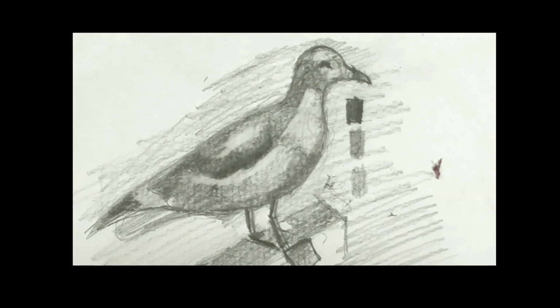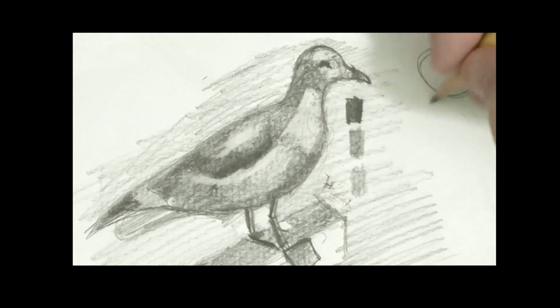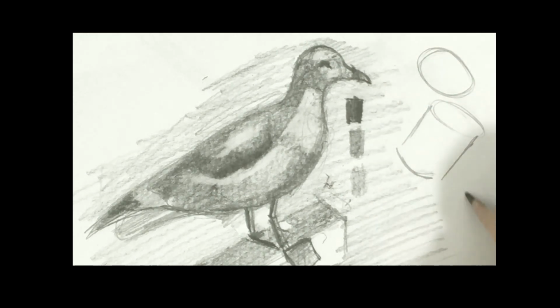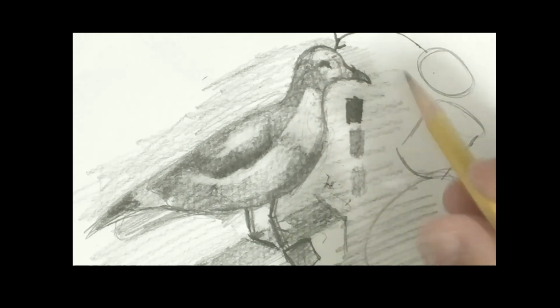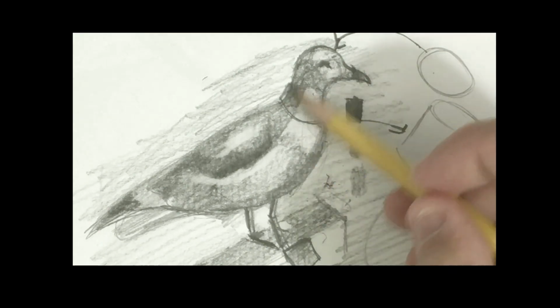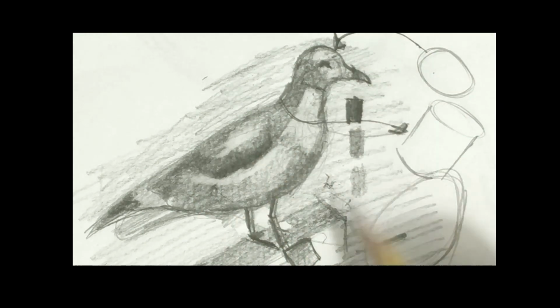Okay, so this drawing was done with a simple circle or a sphere, kind of an egg shape. We had a cylinder type of shape. Okay, and then we also had kind of this extended egg shape. And these are the three major shapes that we see here. Okay, this cylinder shape here, and let me draw that a little better so you can see it. Okay, that's a cylinder shape. And then this body has this egg shape to it.